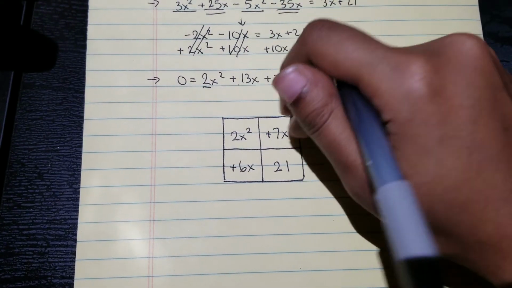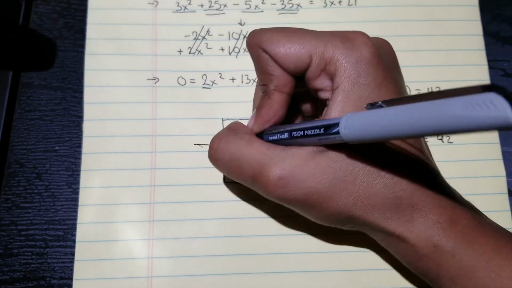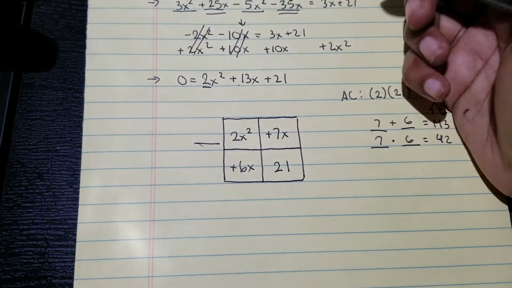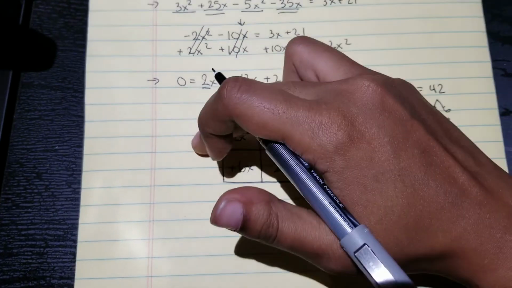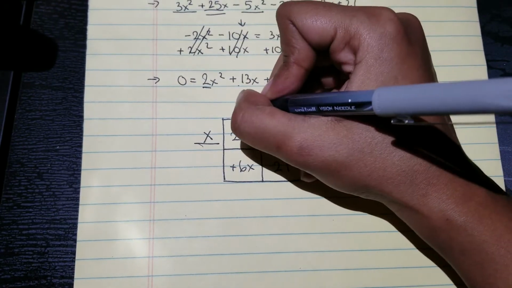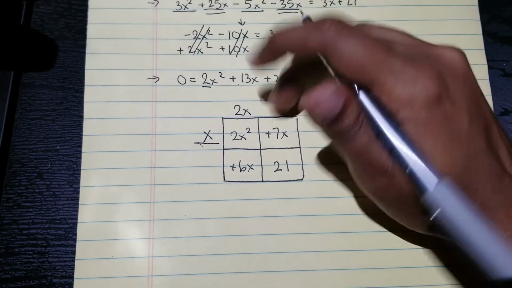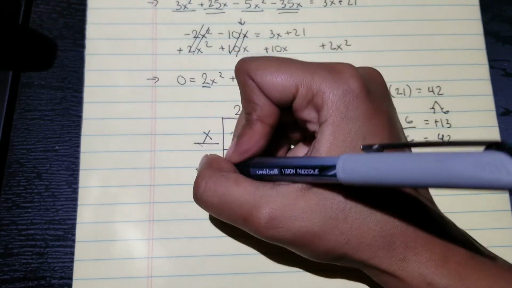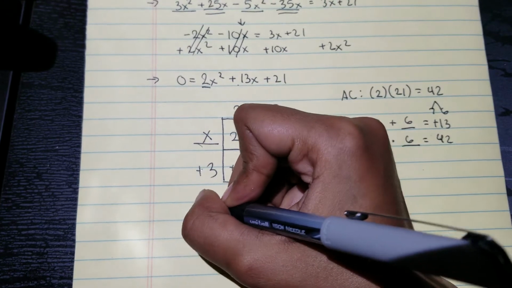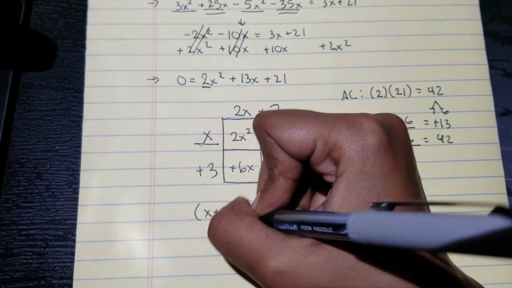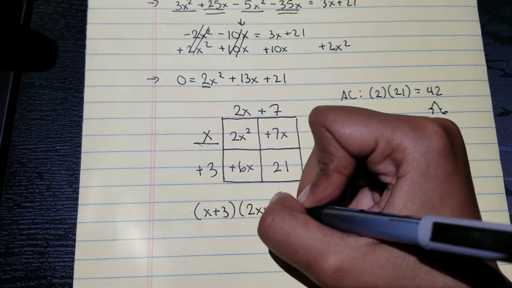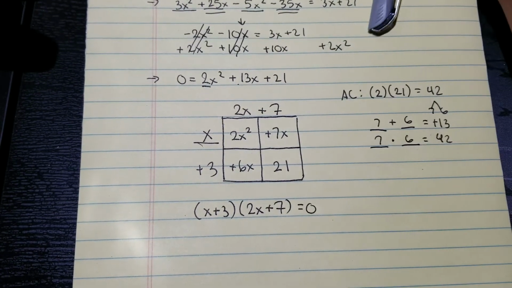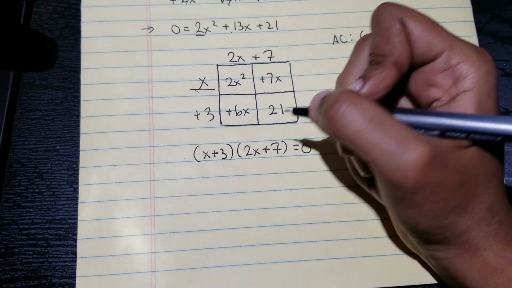All right, and then we're going to factor. So we're going to start off here. What can we factor out from these two terms? That's only going to be an x. What times x is 2x squared? That's just 2x. What times x is 7x? That's just plus 7. What times 2x is 6x? That's just plus 3. And we have our factors, which is x plus 3 from here, and then 2x plus 7 from here. Now, because we're solving for x, we need to set it equal to 0.